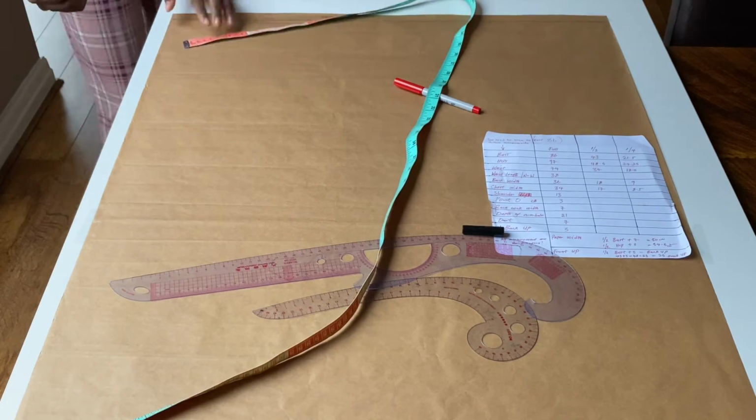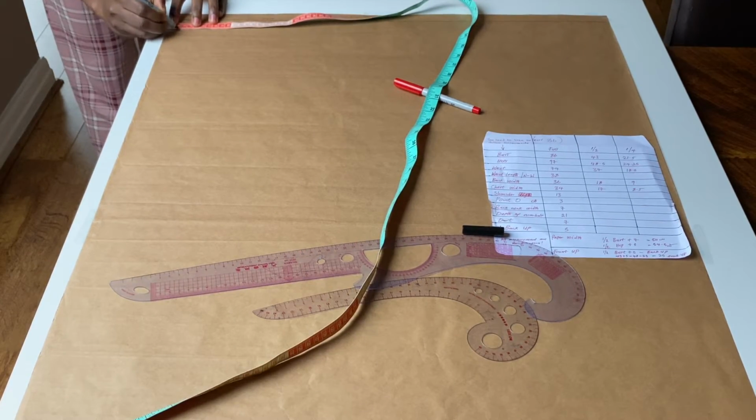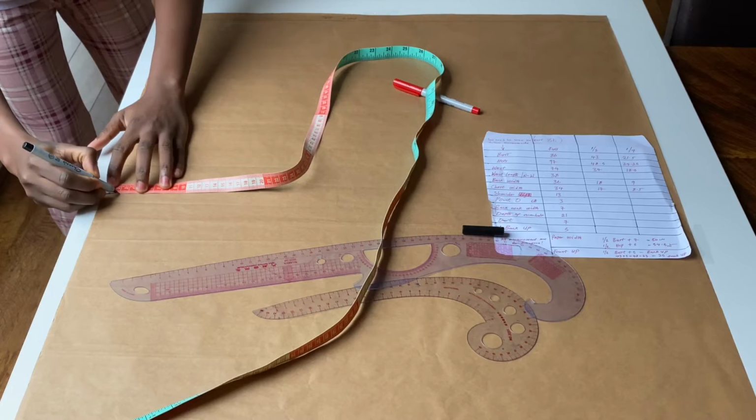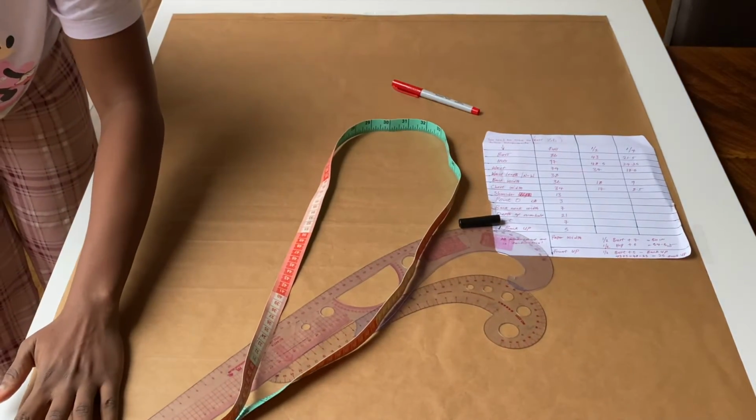Measure another 2 cm at the left side of the paper and draw a straight line down, and this becomes the center back line.